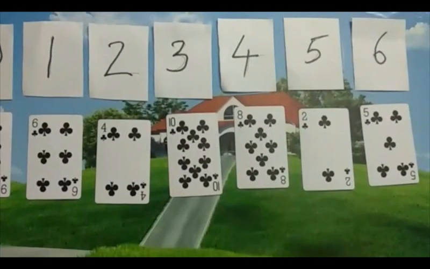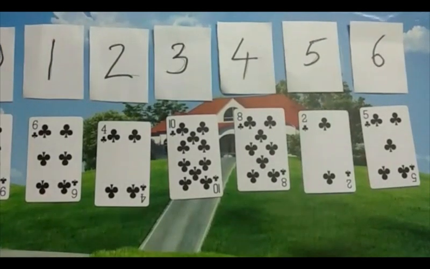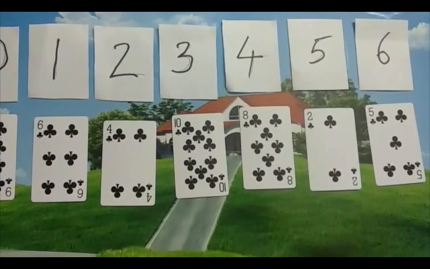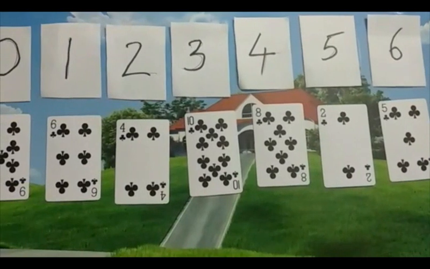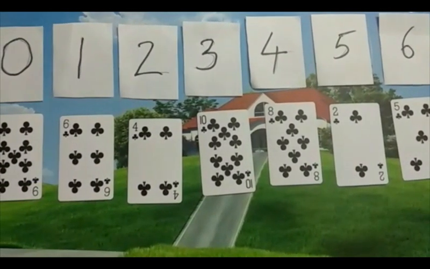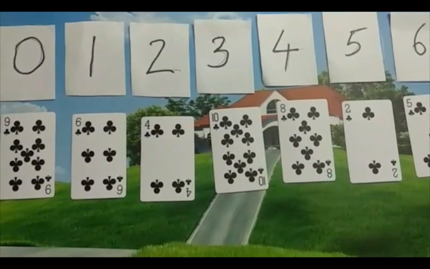Hello all. So in this lecture we'll see bubble sort. Bubble sort is a simple sorting technique. In this example we have to sort these elements in ascending order.